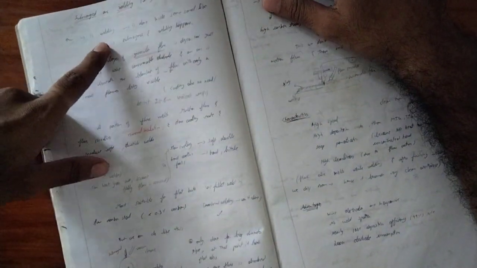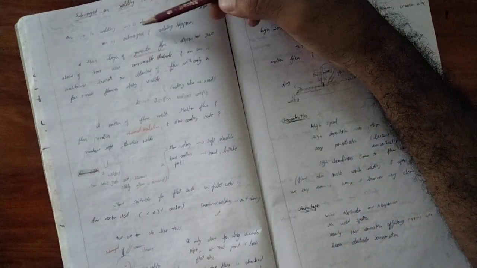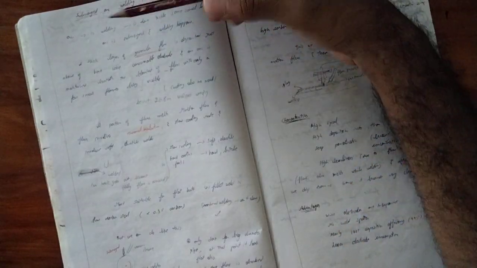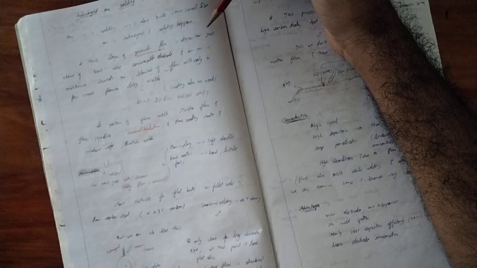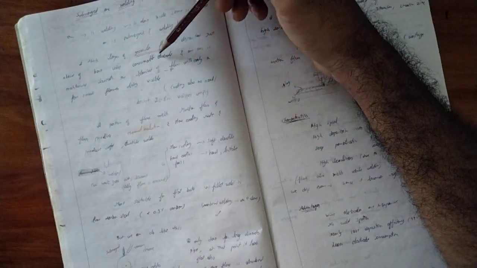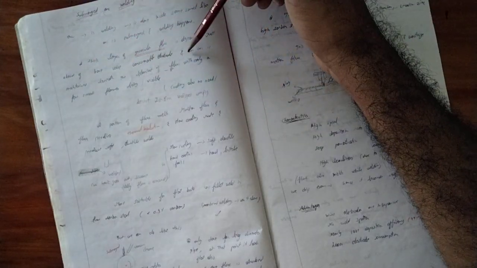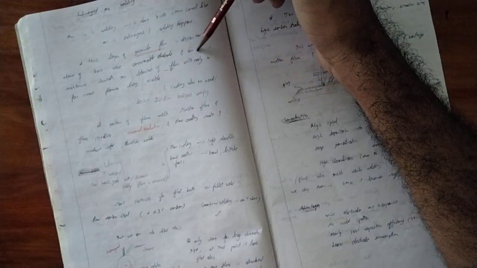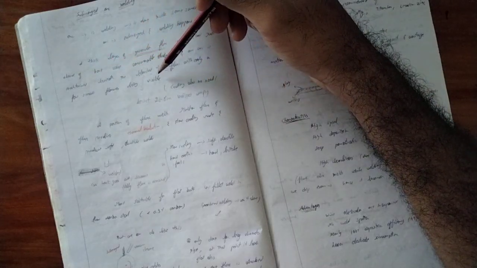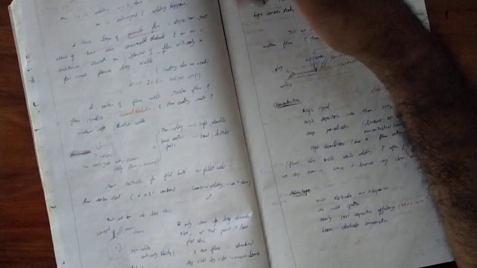So this submerged arc welding is done inside the flux, like the arc is submerged and welding happens. A thick layer of granular flux is deposited just ahead of the electrode, which is a consumable electrode. An arc is maintained within the blanket of flux with only a small amount of flux being visible, so coating is also not needed.